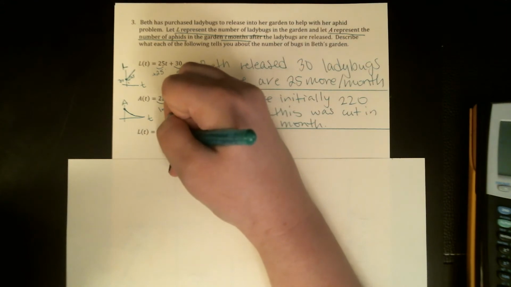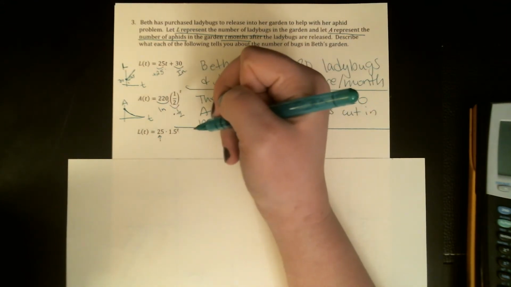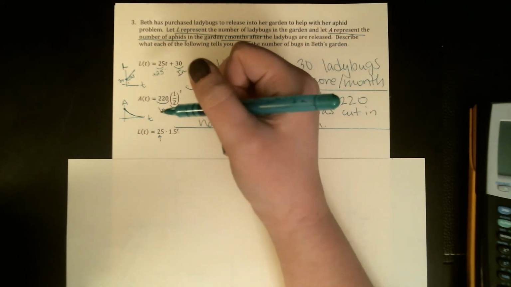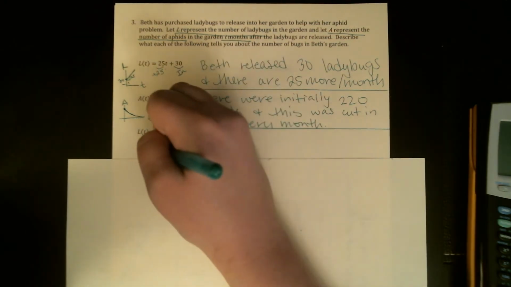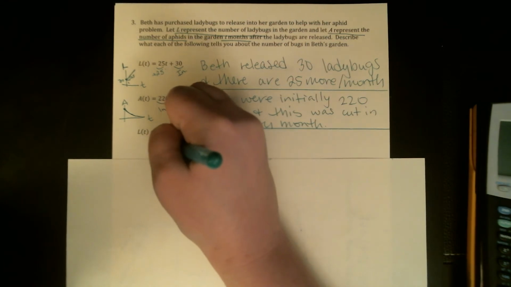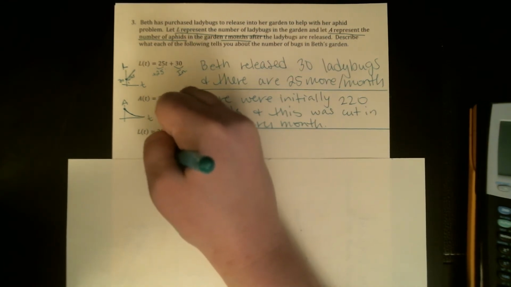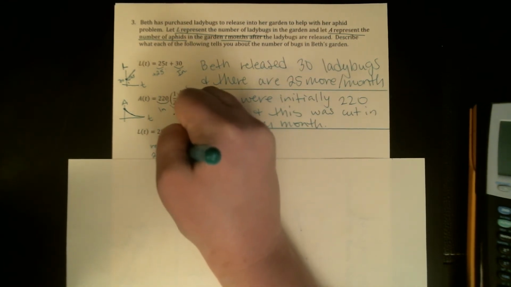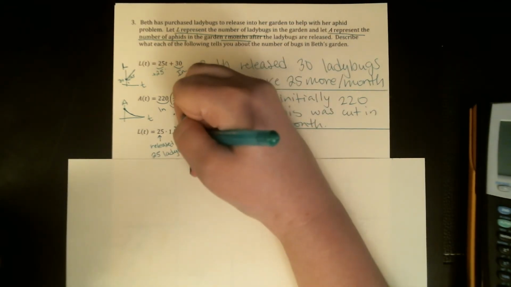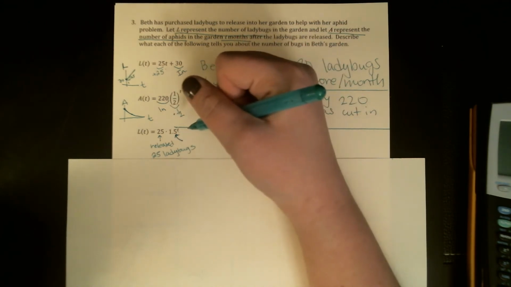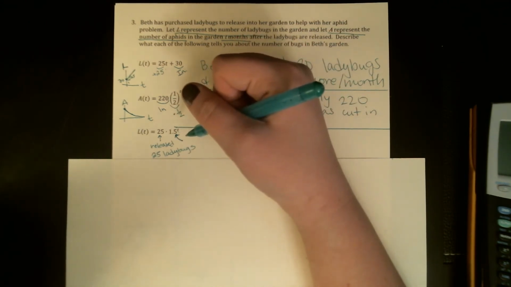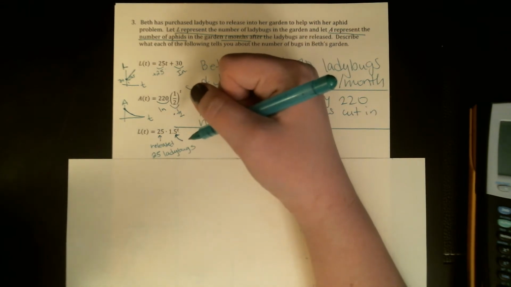So I'm looking at an initial amount out in front. That's the y-coordinate of my y-intercept. So she initially released 25 ladybugs. I'm going to start writing an abbreviated version here. Release 25 ladybugs. And then the 1.5 is saying every time t goes up by 1, I multiply by 1.5. So I'm getting half again as many ladybugs.